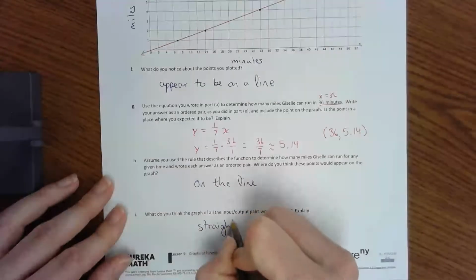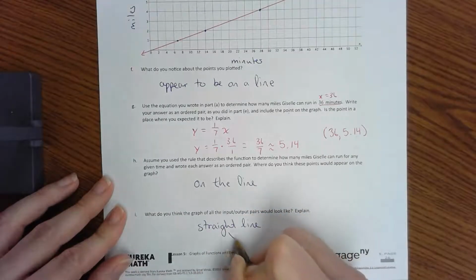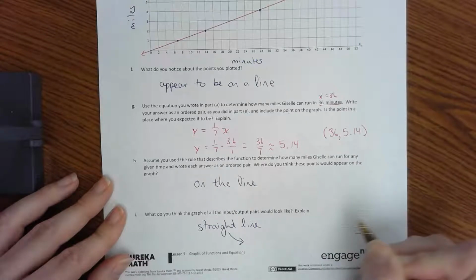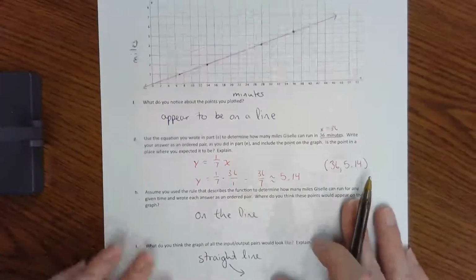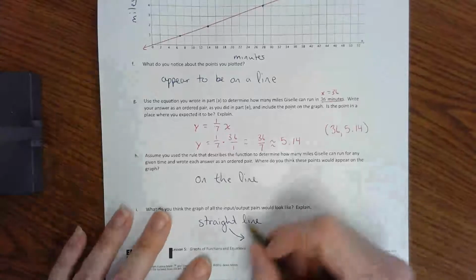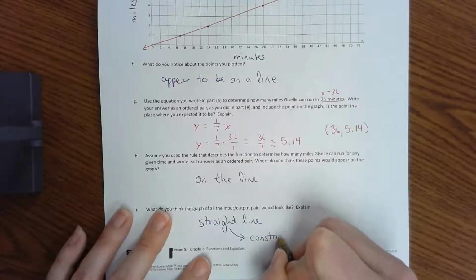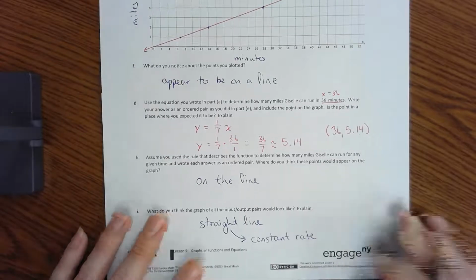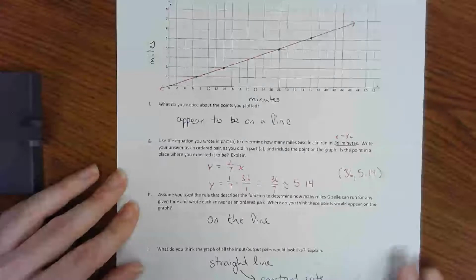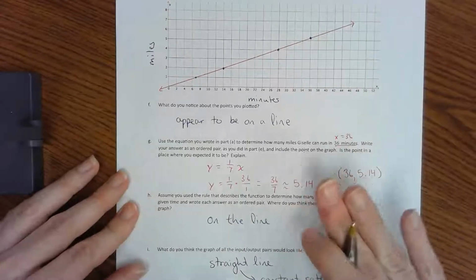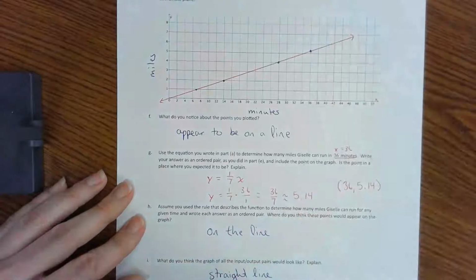And what do you think the graph of all input-output pairs would look like? Okay, we're going to say a straight line. Why? They explain there? Well, if we look at our formula right here, there's a constant. We're multiplying by a number. So why is it a straight line? Well, there's a constant rate.